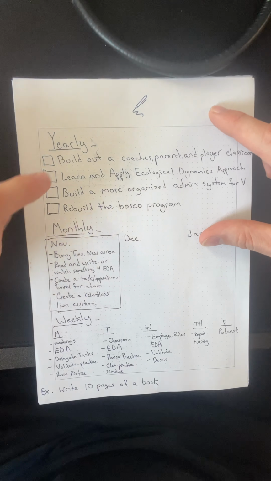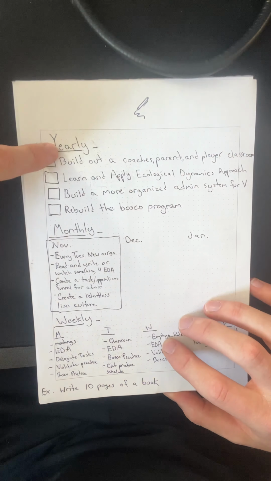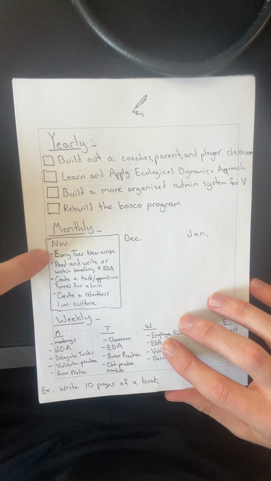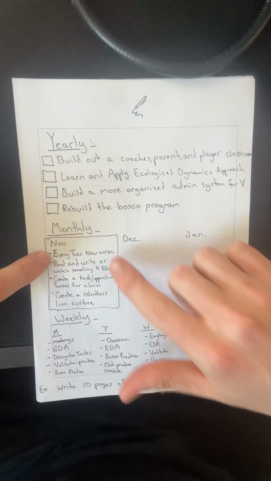So what can I get done? For example, build out a coach's, parent and player classroom. So how am I going to get that done this month? For this month, I'm going to make sure that I make a new assignment every Tuesday. So that's one way to do it.